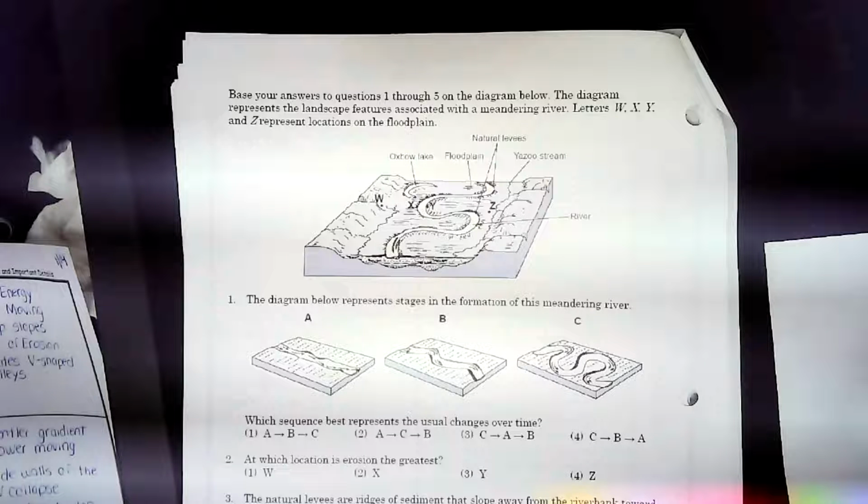So we've got a river here. It's very curvy. They show you what's called an oxbow lake. They show you a floodplain. Guys, we didn't talk about what a floodplain is, but can you figure out from the words, what do you think a floodplain is? A plain that floods. And what do you guys know about a plain? Flat land. Yep. So that's all a floodplain is. It's flat land that gets flooded from the river.